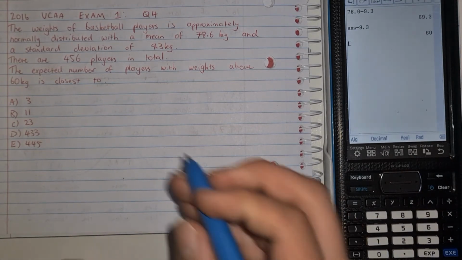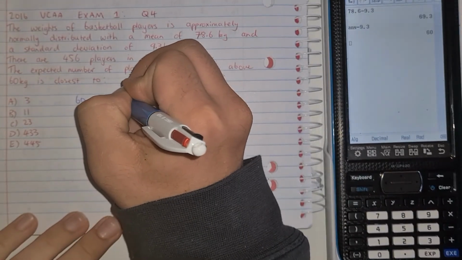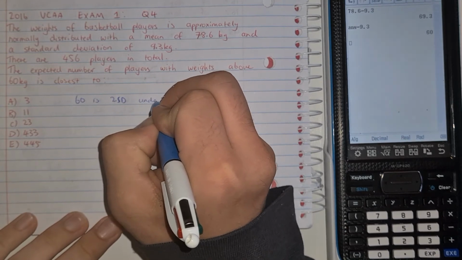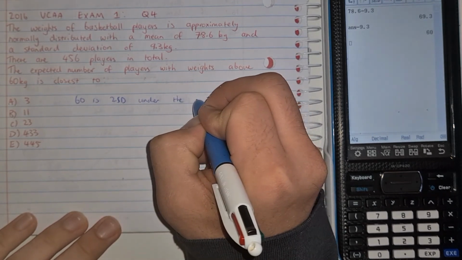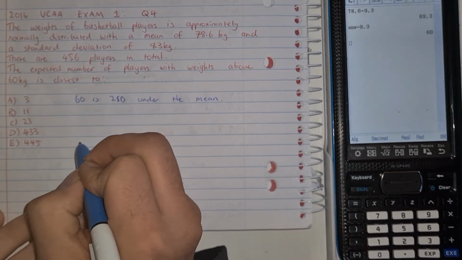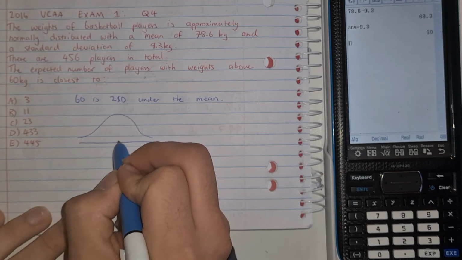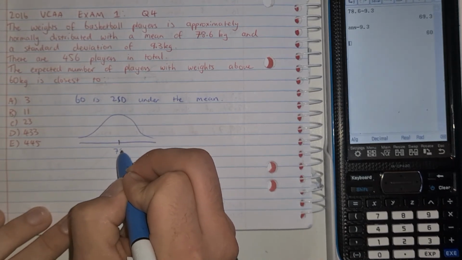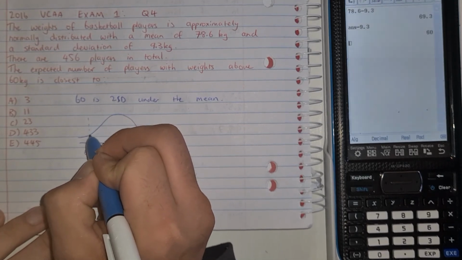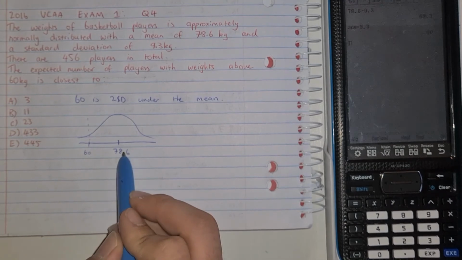So we can say that 60 is 2 standard deviations under the mean. Now, if we look at our graph, if our mean is at 78.6 and here is 60, we know 60 is 2 standard deviations away from the mean.